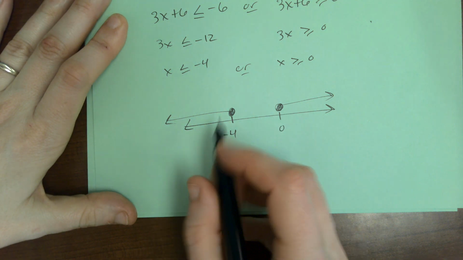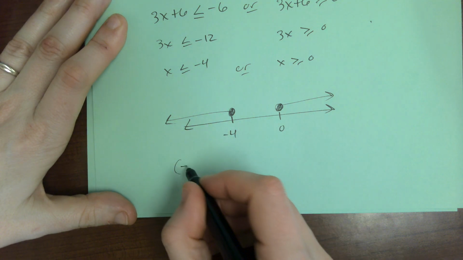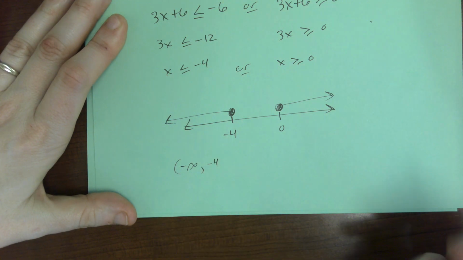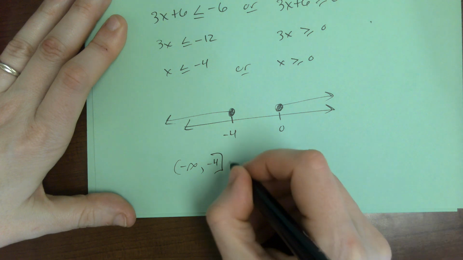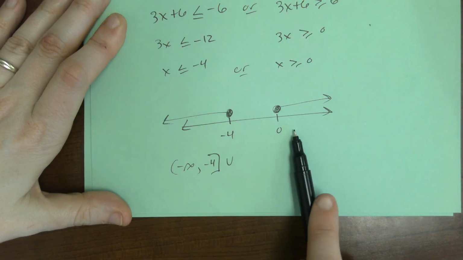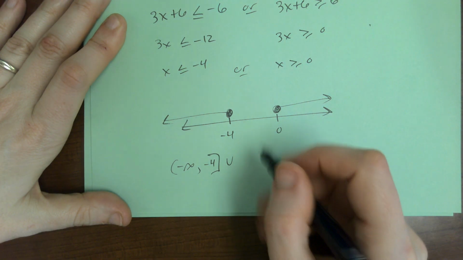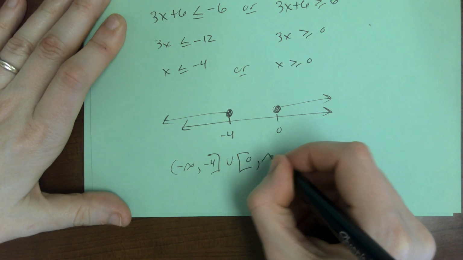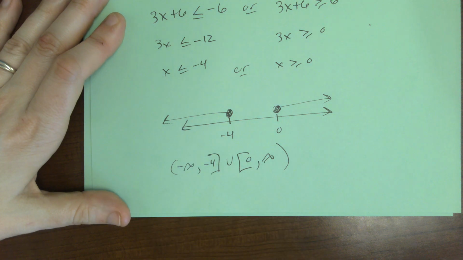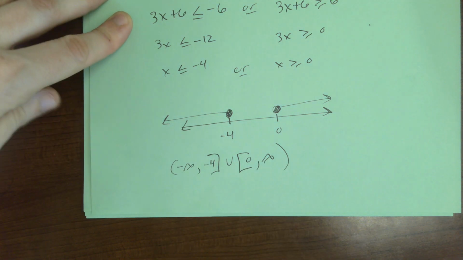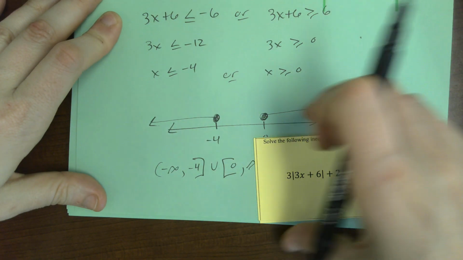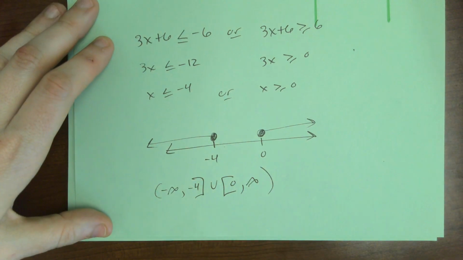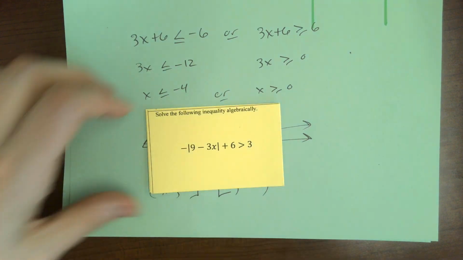In this section, the left limit, there is none, so negative infinity. The right limit is negative 4, and we are including it, so bracket, union. This next section, the left limit is 0, and we are including it, and the right limit, there is none. It just keeps going, so infinity. All right, so now I will flip this over and see if I got it. And I did. Wonderful. Okay, let me do this next one.